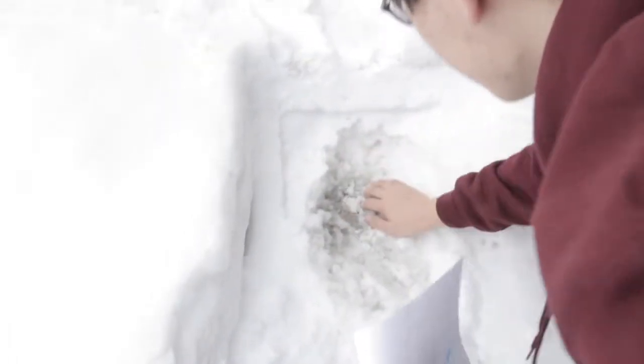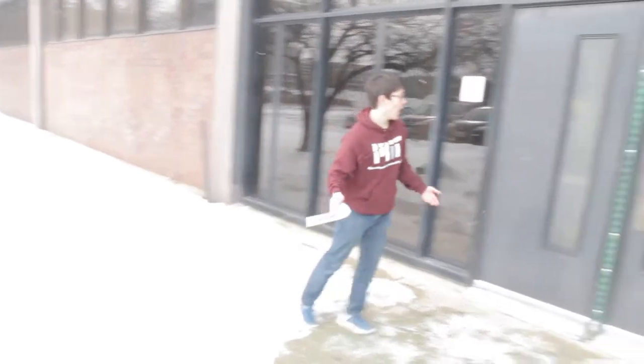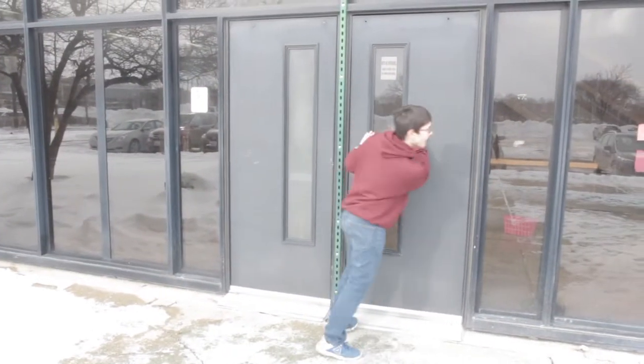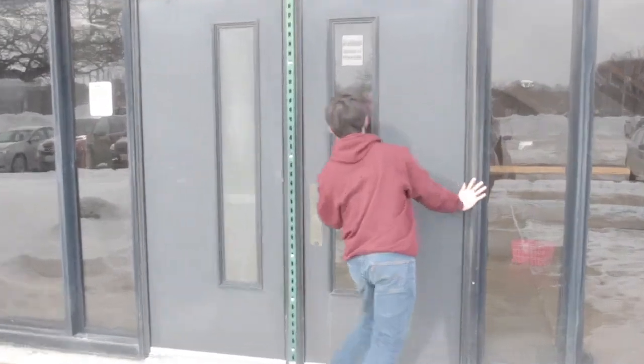Wait, there's nothing here. What the heck? What? What the heck? No! Let me in!